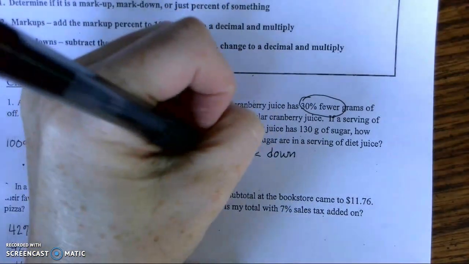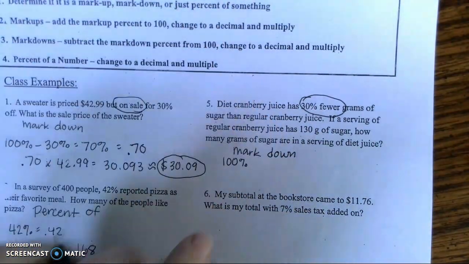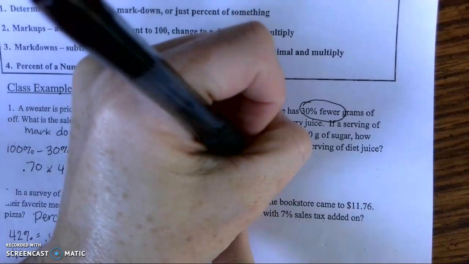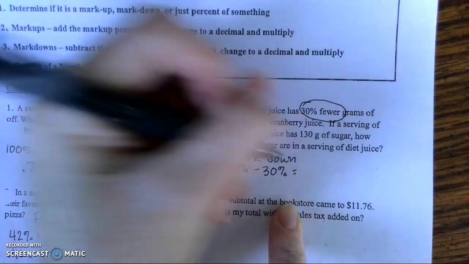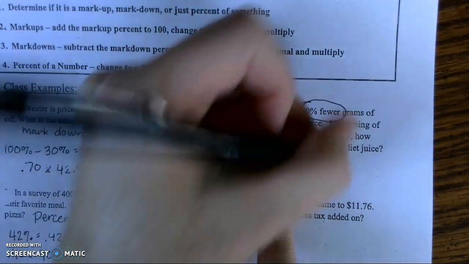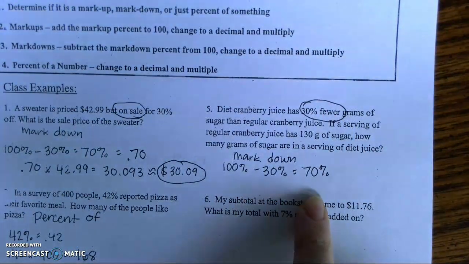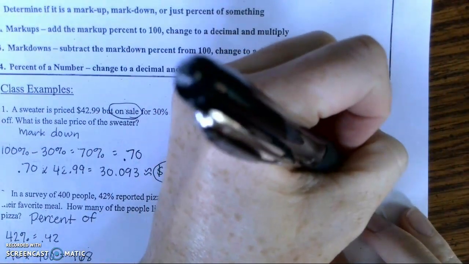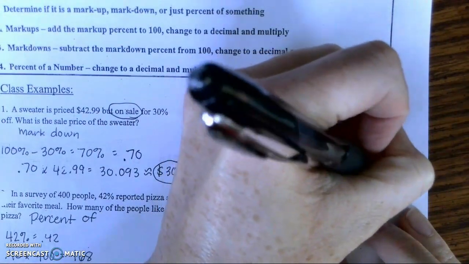So we are going to start with 100%, and that would represent the amount of sugar in regular cranberry juice. But we know that the diet juice has 30% less. So we're going to subtract the difference between regular and diet juice, and we would get 70%, and that's the amount of sugar that would be remaining in diet juice. So we're going to take 70% and rewrite it as a decimal.